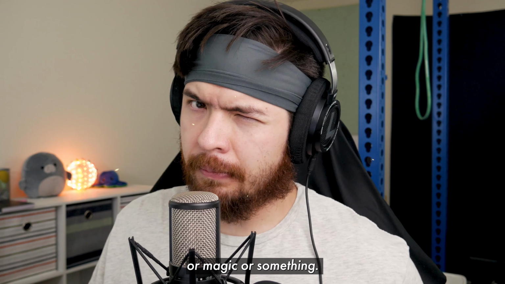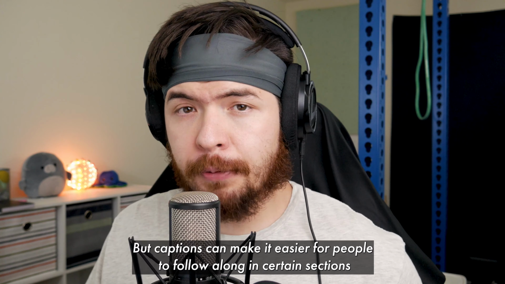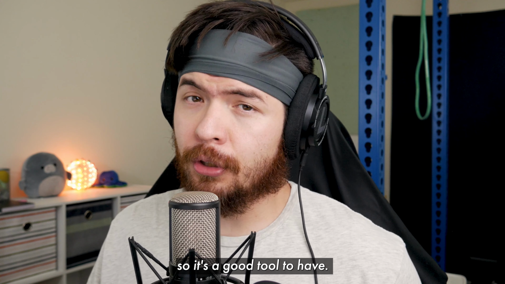or magic or something. But captions can make it easier for people to follow along in certain sections that can be longer, or for sections where it's harder to hear a speaker. So it's a good tool to have.